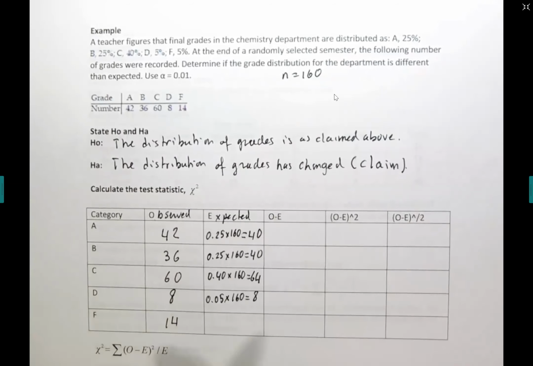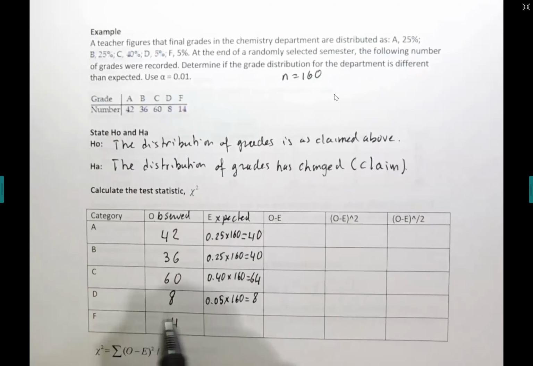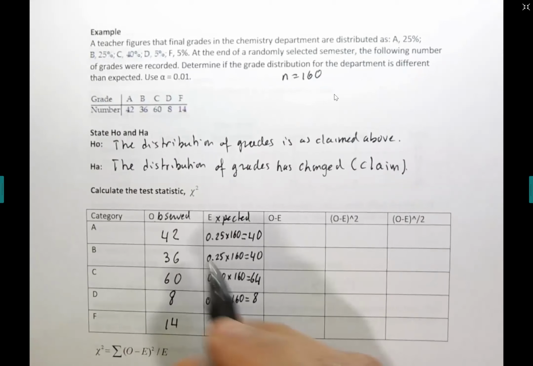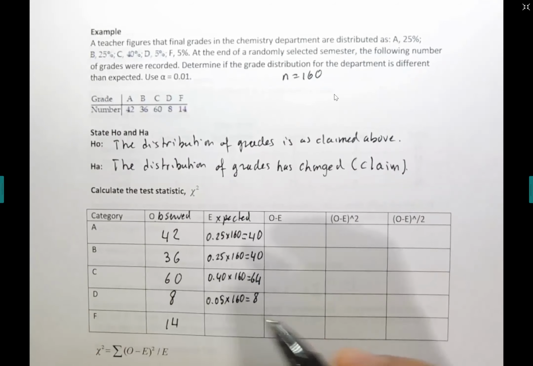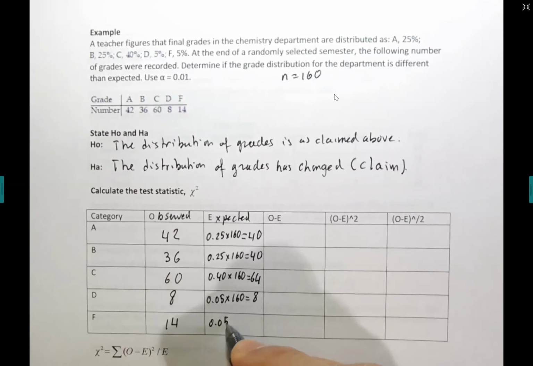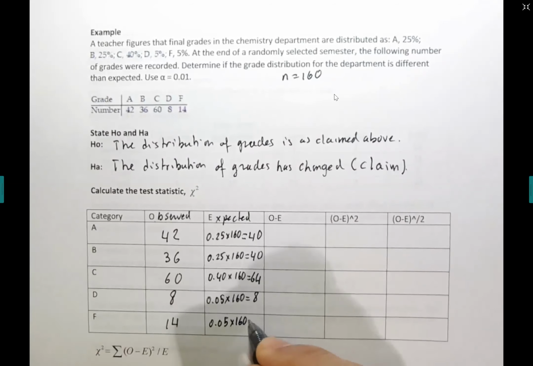Oh, got the same number. Look, 8 and 8. That means probably the claim is valid. I don't know. If the numbers are very close, probably the claim is correct. It did not change. And here 0.05 times 160, which is 8.